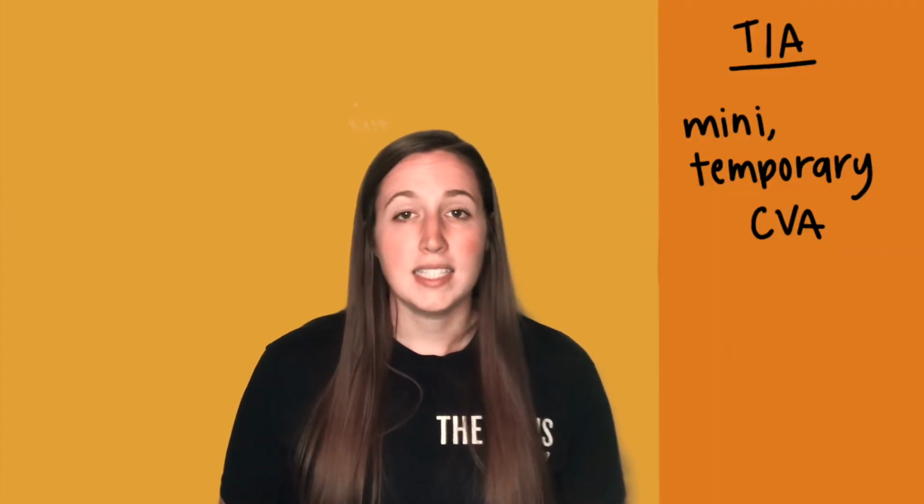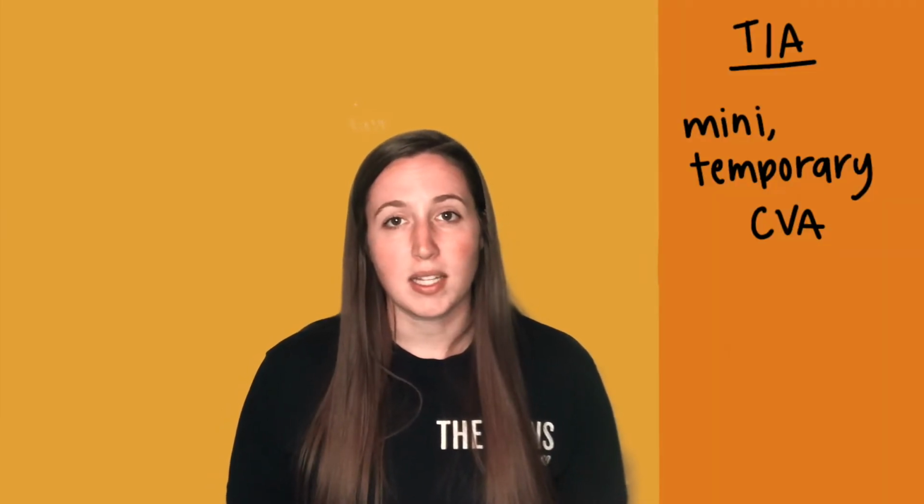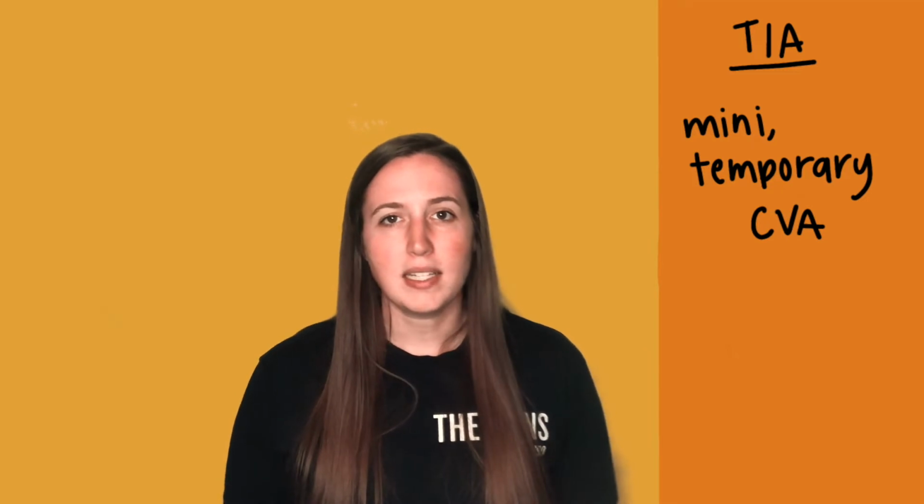Now, this is really important, again, to do it as fast as possible, because if you can get to the hospital and have a TPA treatment within about 4 hours, then usually you can reverse a lot of the symptoms of a stroke. A TIA, or a transient ischemic attack, is basically like a mini temporary stroke.